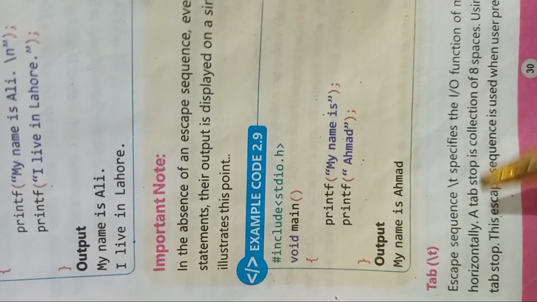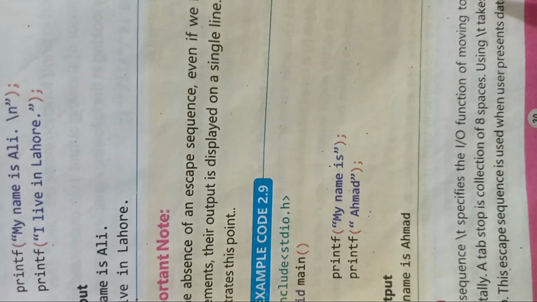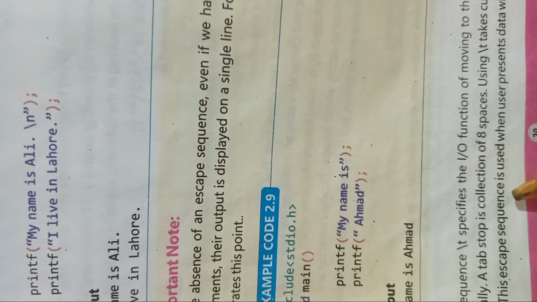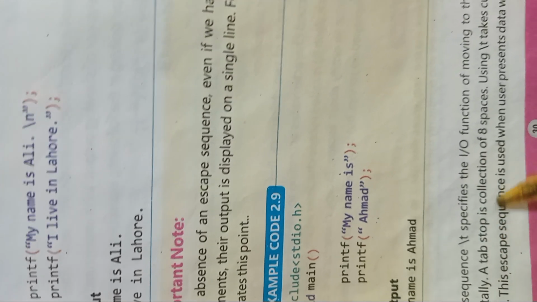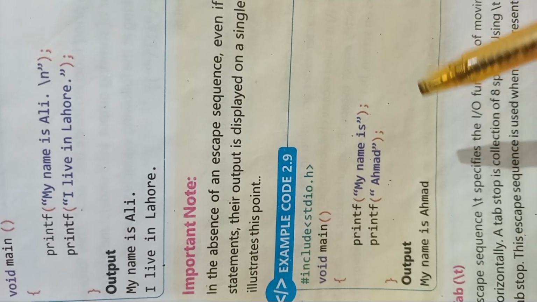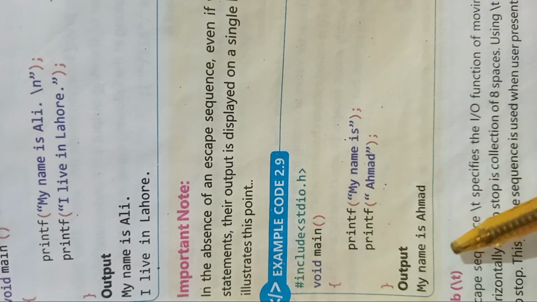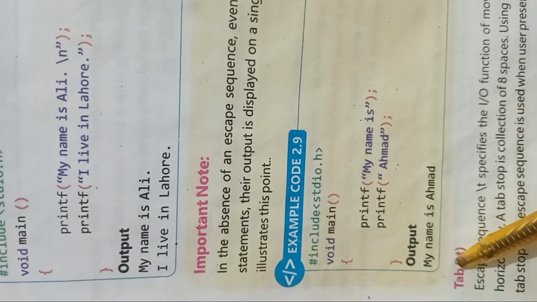And now the tab escape sequence will specify the I/O function of moving to the next tab stop horizontally, right? A tab stop is a collection of 8 spaces. If you want to make 8 spaces in between the data, you have to write the escape sequence backslash t.